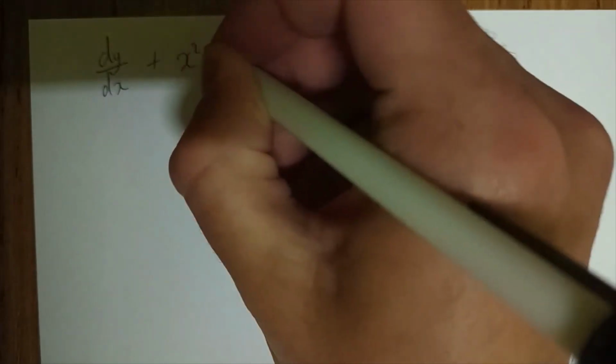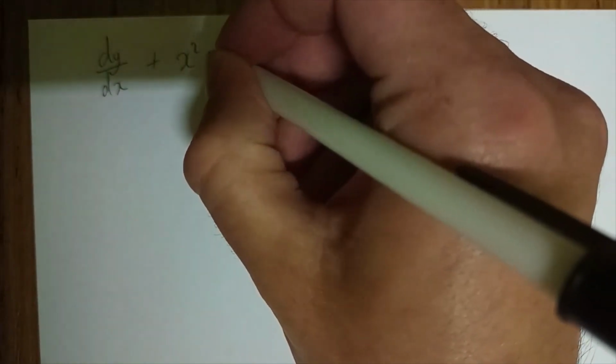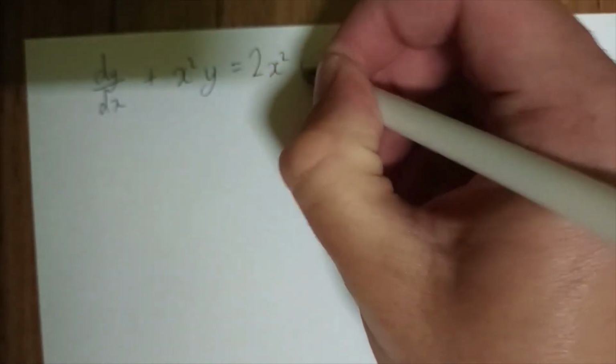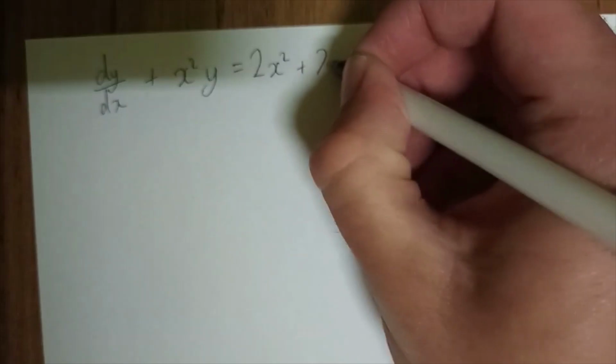I'll consider another example of an initial value problem involving a first order linear differential equation. So the differential equation will be dy dx plus x squared y equals 2x squared plus 7x plus 11.